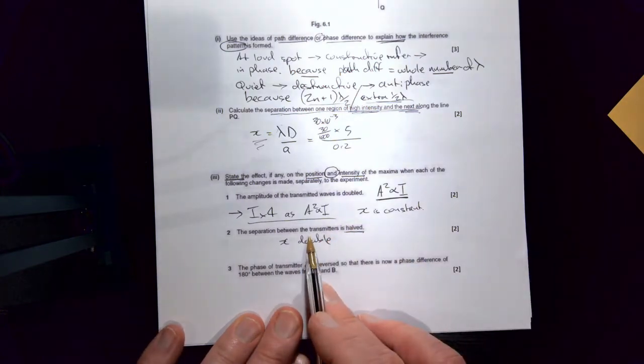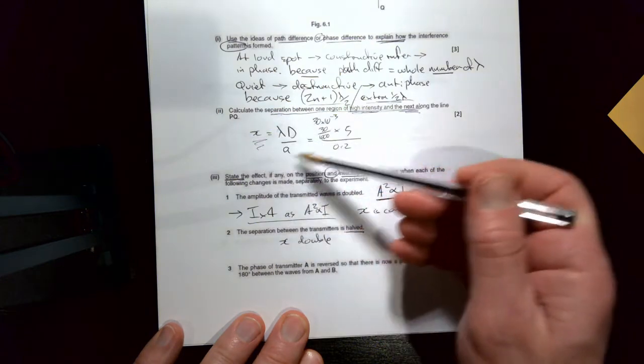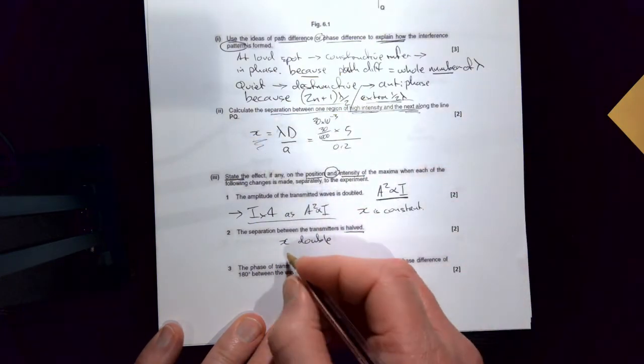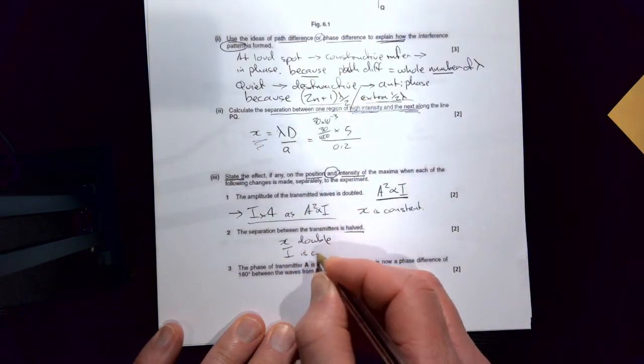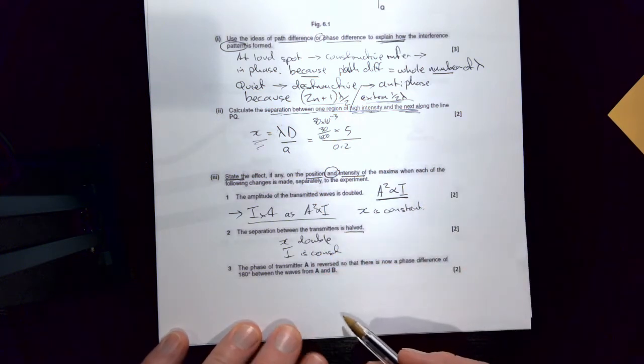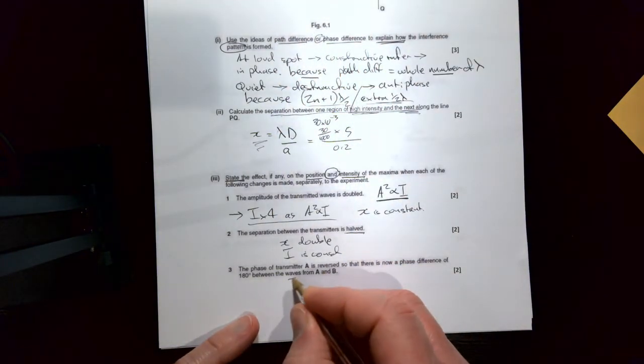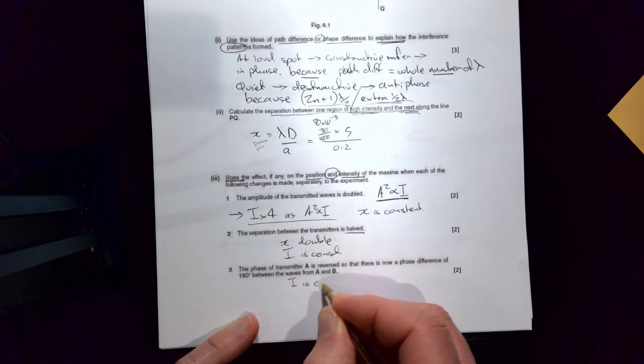And secondly, you move them further apart, will it really change the intensity? Not much, it's not in the equation, so intensity is constant. And down at the bottom, again, we're not actually changing the loudness of the speaker, so again, intensity is constant.